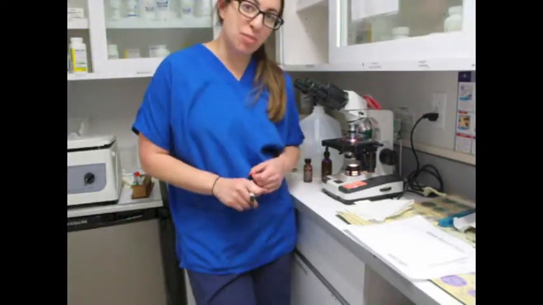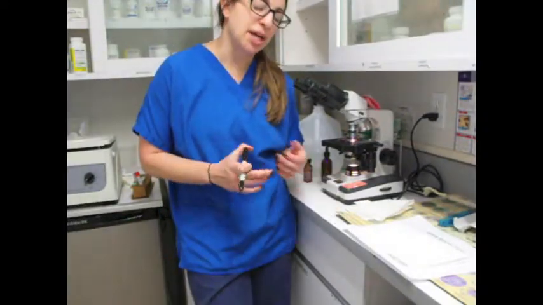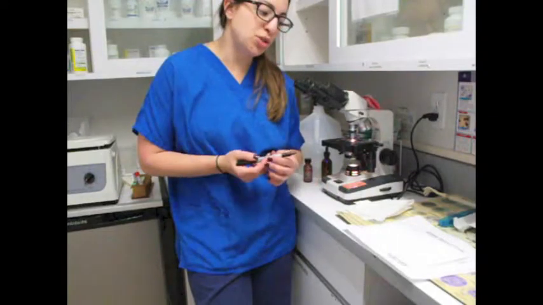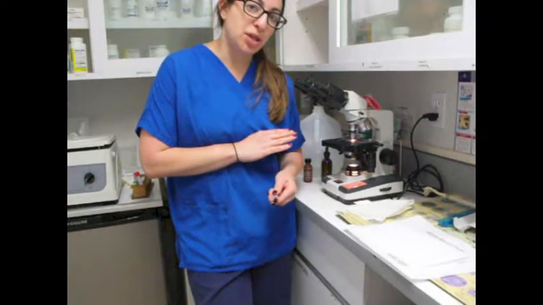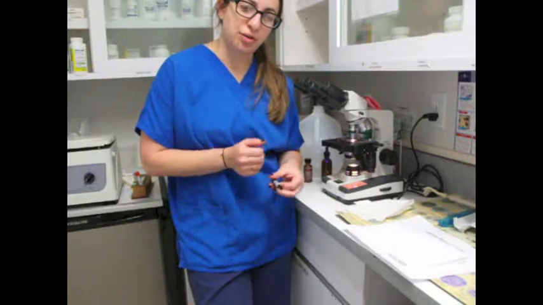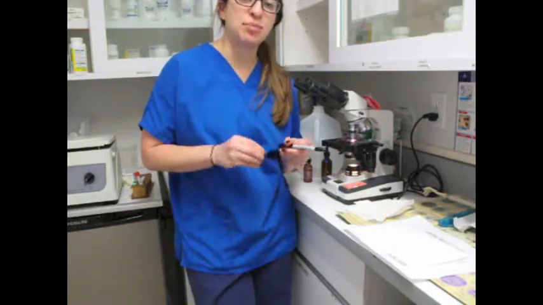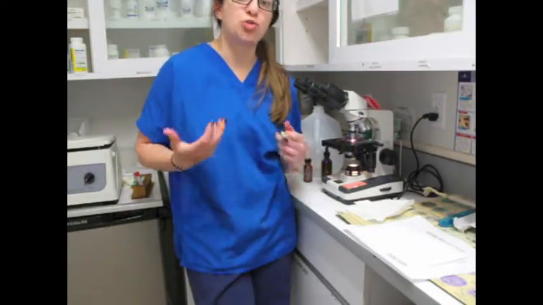So I'm going to begin performing my differential and counting my white blood cells. How you want to go about this is you want to read them on the oil immersion field, and you want to count 10 white blood cells per field until you reach 100.